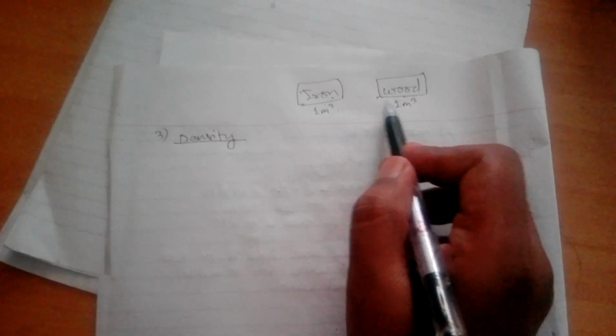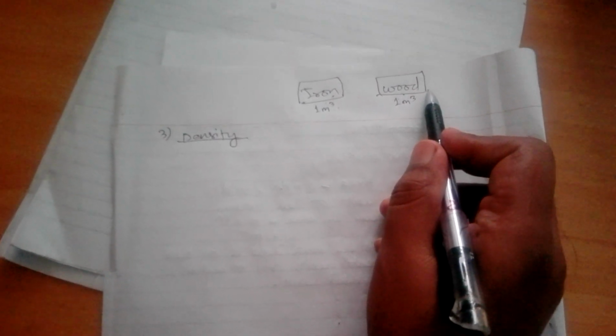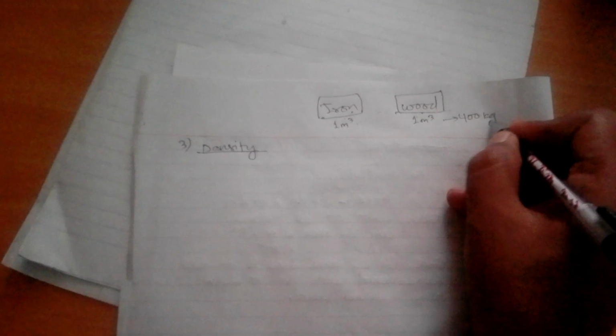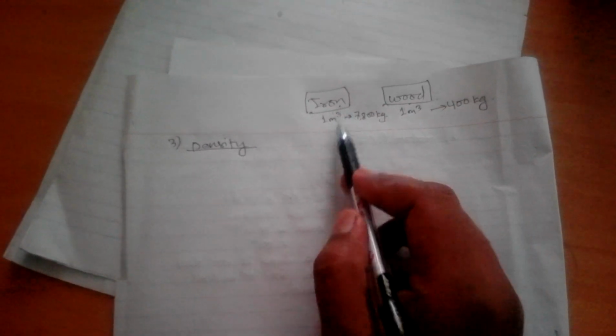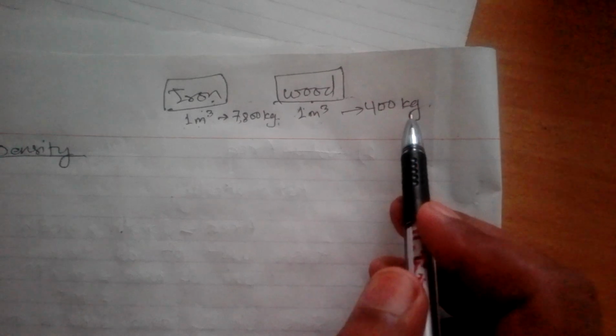wood. To say, wood is around an average of 400 kilogram. If you take 1 meter cube of wood, then it would weigh approximately 400 kilogram, whereas iron might weigh up to 7,800 kilogram per cubic meter, whereas the same volume of wood contains only 400 kg of mass.